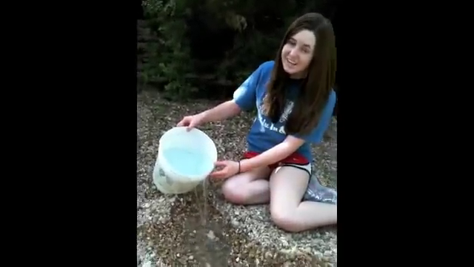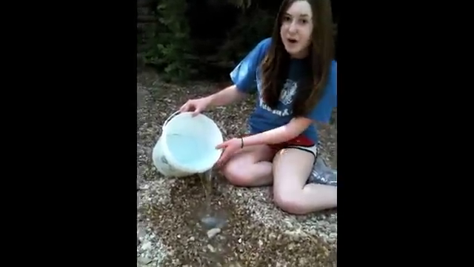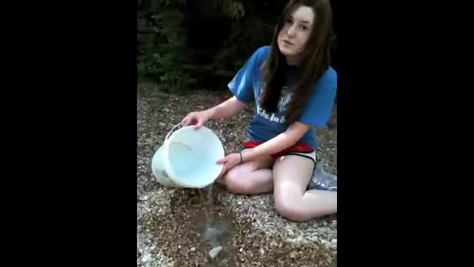So this is a tiny example of a stream or a river. All the rocks are getting weathered down by other rocks in the water around it. Then erosion would take place, carrying the sediments further downstream.